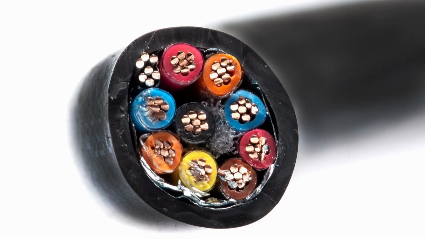If you look, you'll see there's probably 2 reds, 2 blues, 2 oranges, and so on. Typically though, one of those reds will have a black stripe or a white stripe. The orange may have a black or white stripe, so you can tell the difference. But usually identification is very clear once you look at the wire itself.